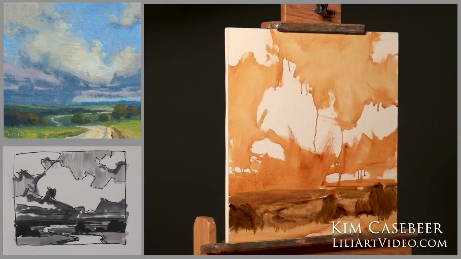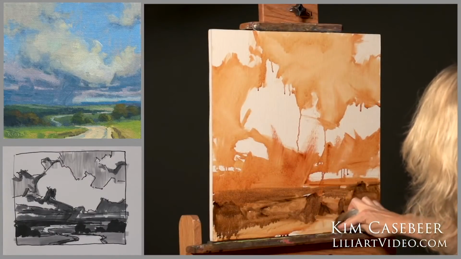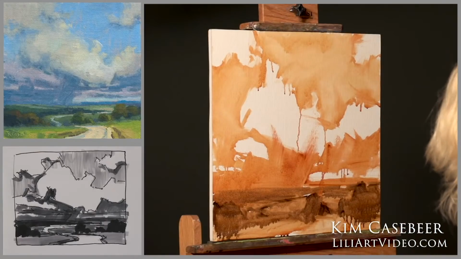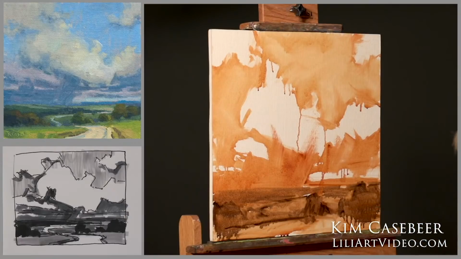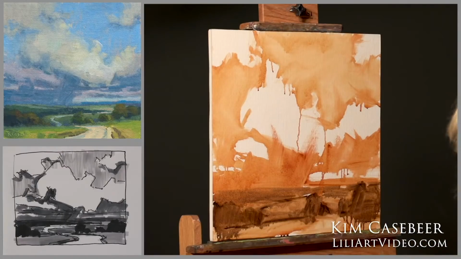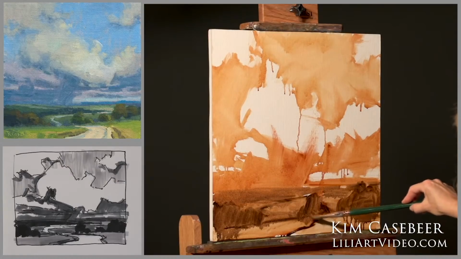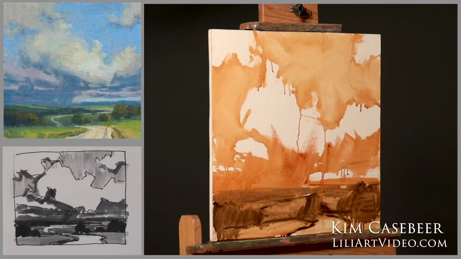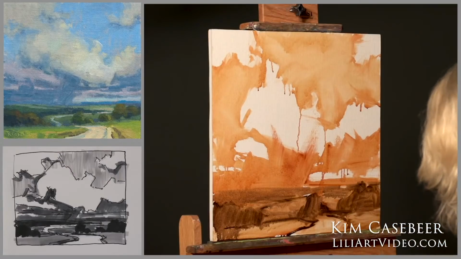Take a step back and look at the value study, and then I'll decide what I need to add to it. All right, we'll get this light value for the road in, and then I'm going to redraw some of these lines. Get a little bit more of this dark brown. This is Asphaltum to scrub in the dark values. And redraw some of the lines. And if it starts to run, just wipe it down again with the rag and paint back over it.